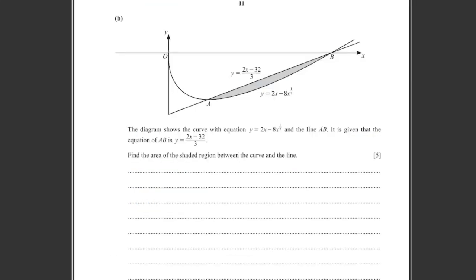We've got question 6, part B over here, and it says the diagram shows a curve with the equation y equals 2x minus 8x raised to the power 1 by 2, and the line AB. They've given us the equation for line AB, and we need to find the area of the shaded region between the curve and the line. So basically we need to find this shaded area.